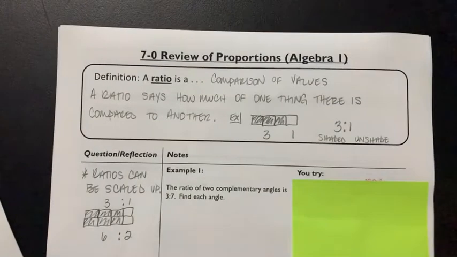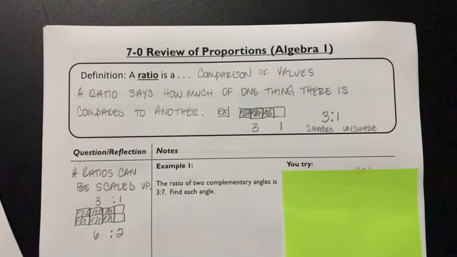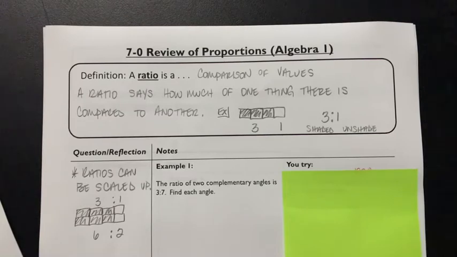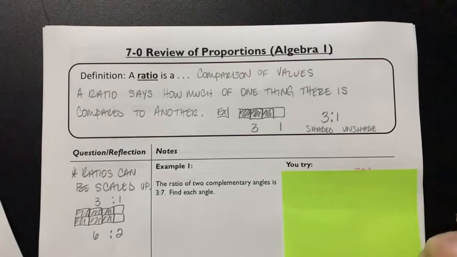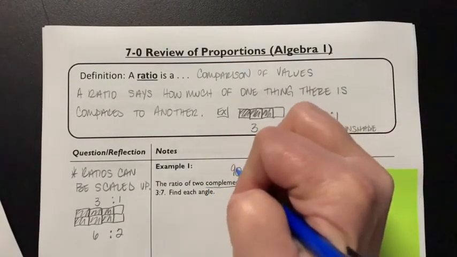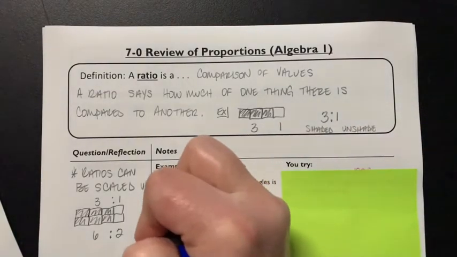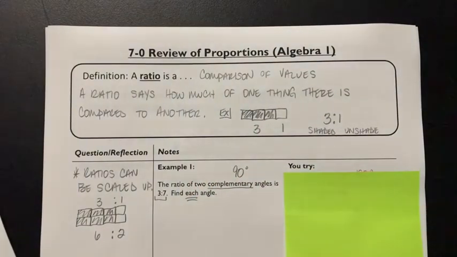So for our examples, we're going to use these to help us calculate the measure of angles in certain situations. To start, we have the ratio of 2 complementary angles, and we need to find each angle. Some information I want to underline and highlight here: 2 complementary angles, that tells me it's going to be 90 degrees. And then we have the ratio of 3 to 7. And we have to find each angle.